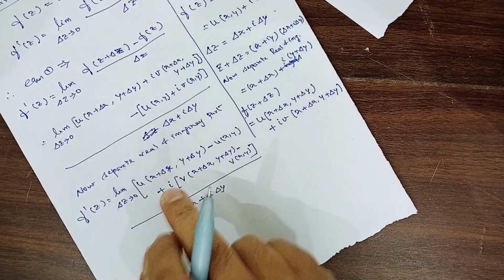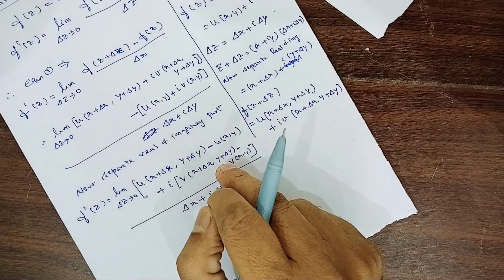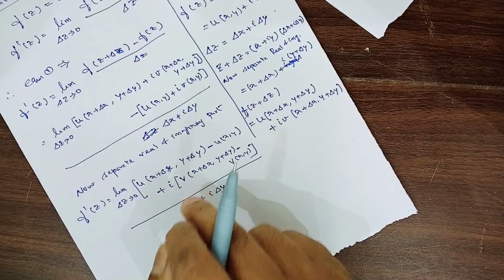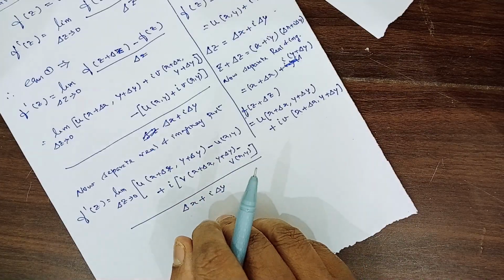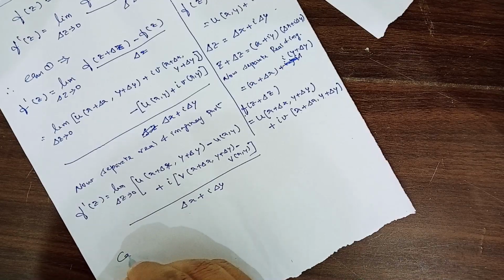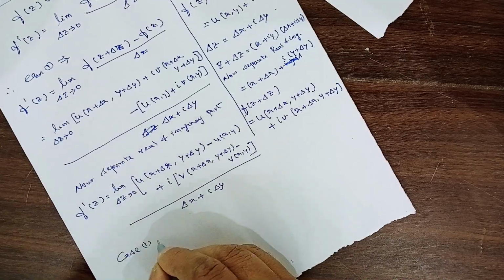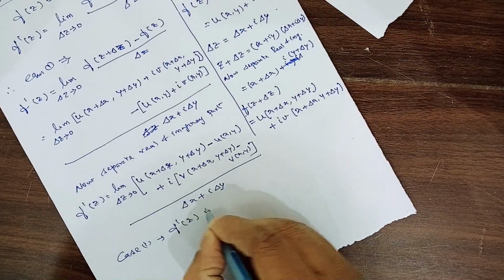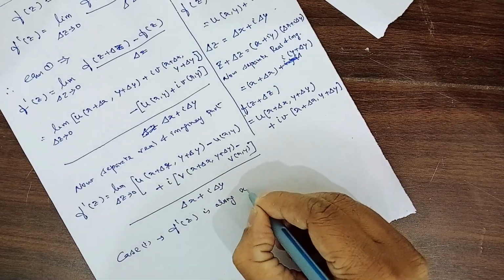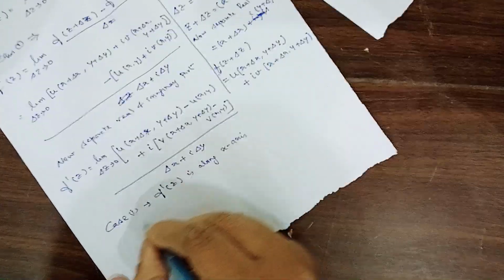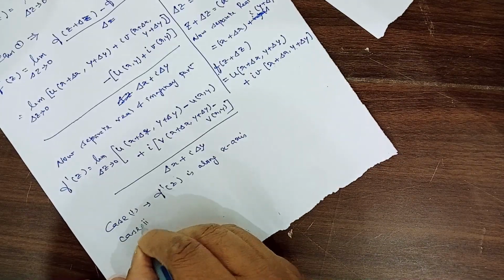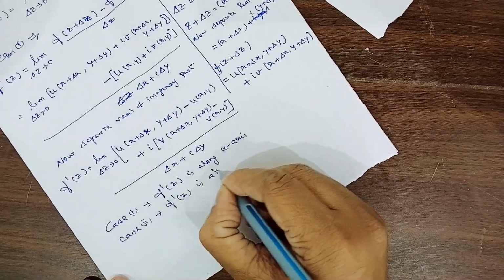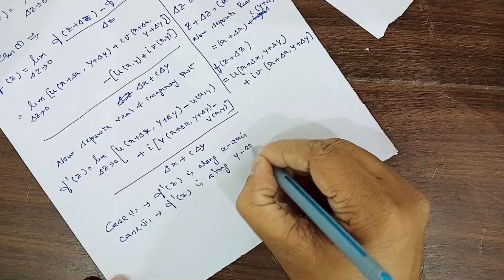What is the value of f dash of z along the x-axis and what will be the value of f dash of z along the y-axis.